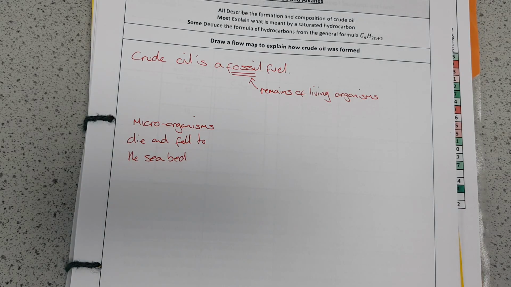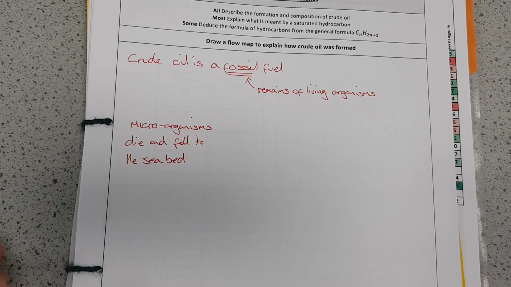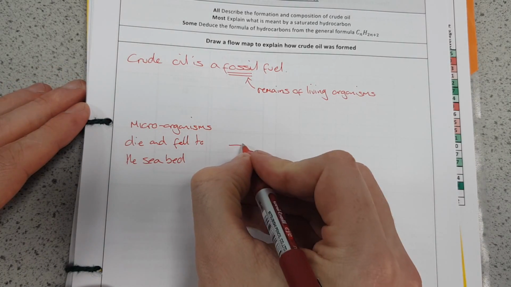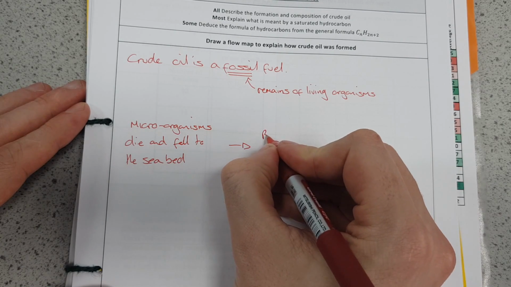We're talking most likely about phytoplankton, zooplankton, very, very primitive, very, very small microorganisms. So they die and they fall to the seabed. And once they land on the seabed, they're going to become trapped under layers of sediment.